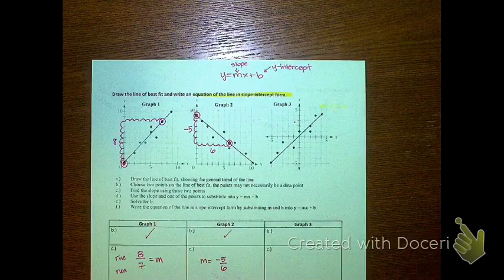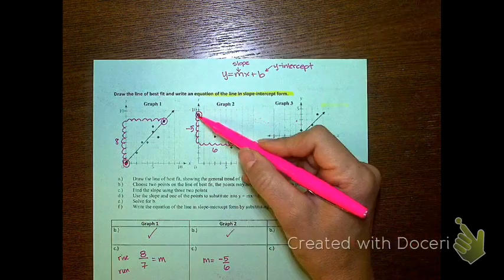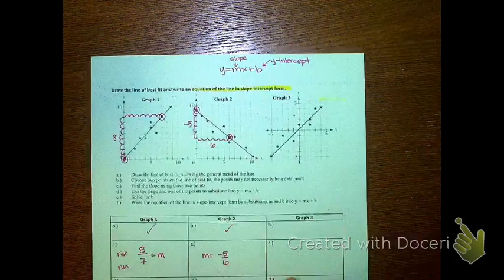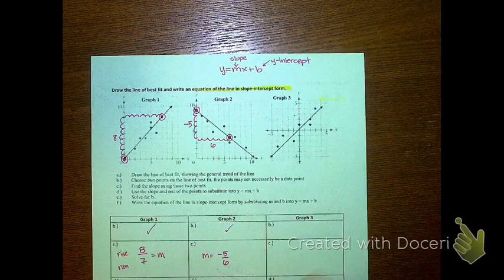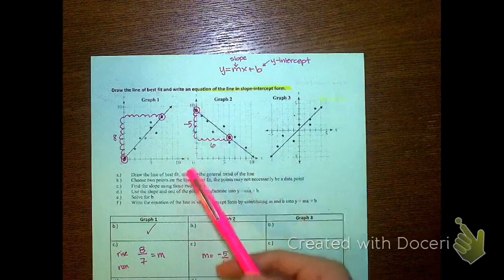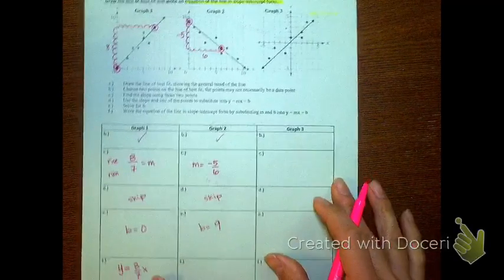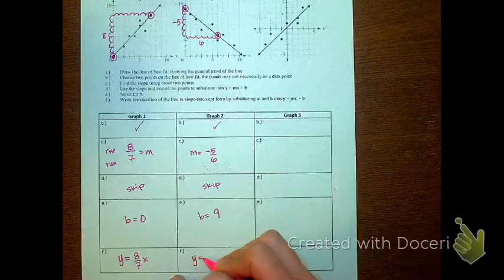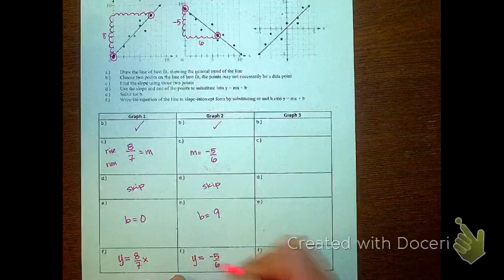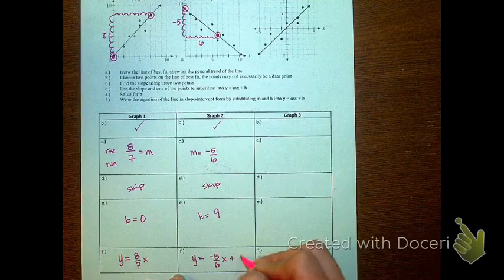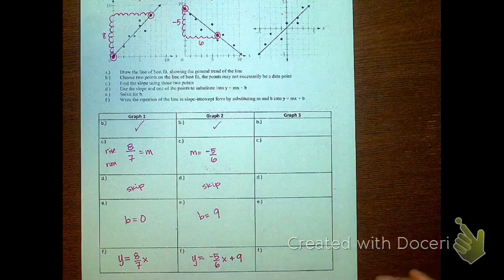Now, can I see where my y-intercept is here? What value is my y-intercept on? What is the value for my y-intercept up here? 10? 9? 9, okay? So let's write down my y-intercept is 9. And now can I write the equation of my line? y equals -5 over 6 x. Do I need to write plus 9? Yes, I do, because that's actually not 0, right? Does that make sense there?